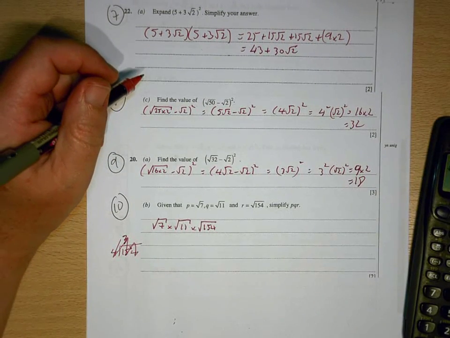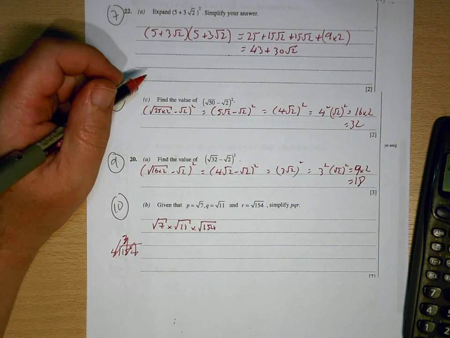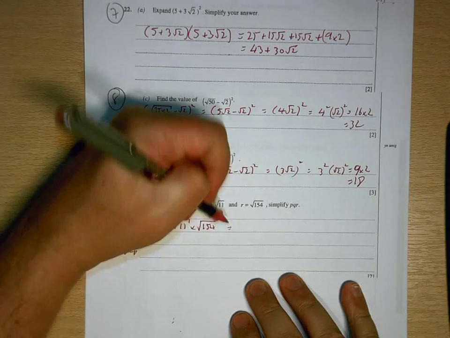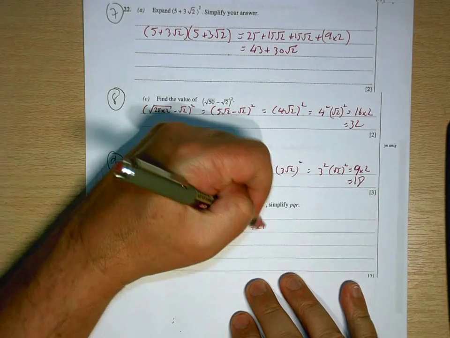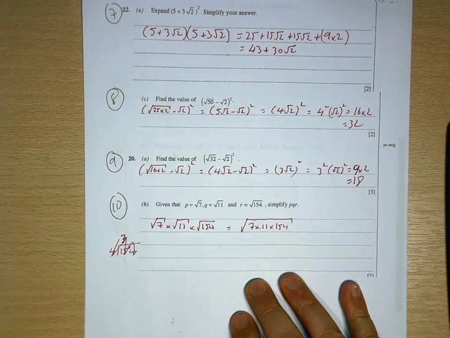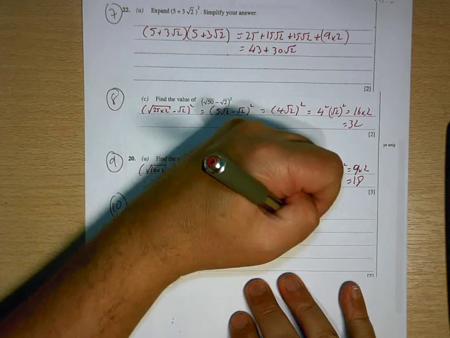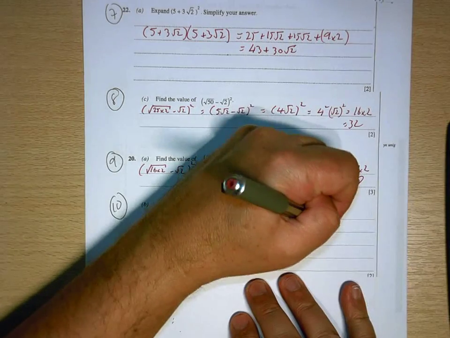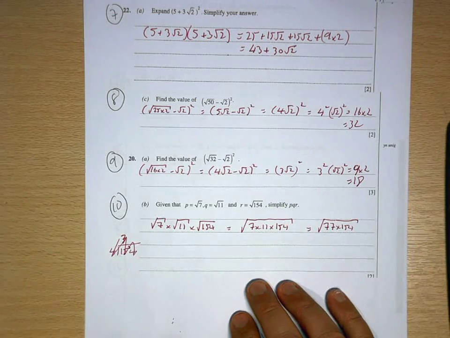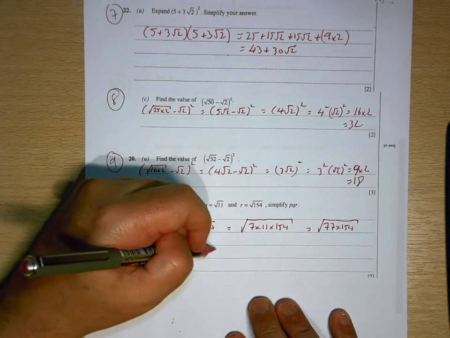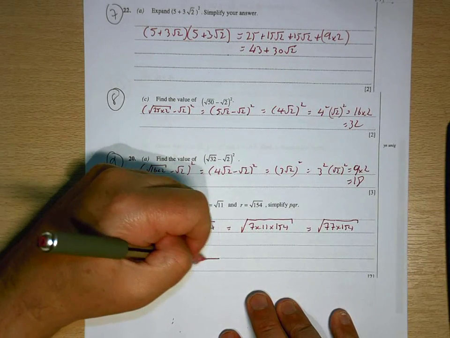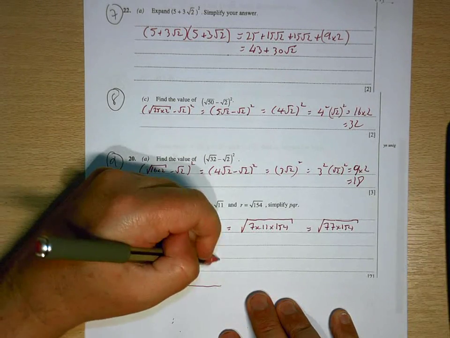So what you've got to do there is basically that's the same as the square root of 7 times 11 times 154, which is 77 times 154. Depending on what method you've been taught to do a multiplication like that.